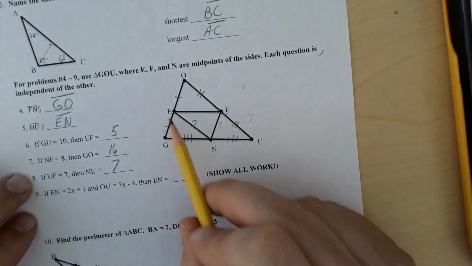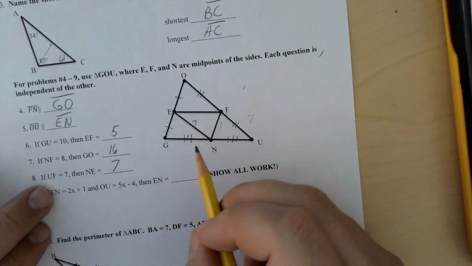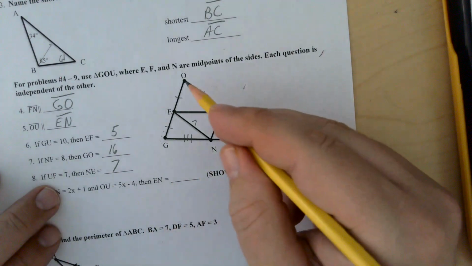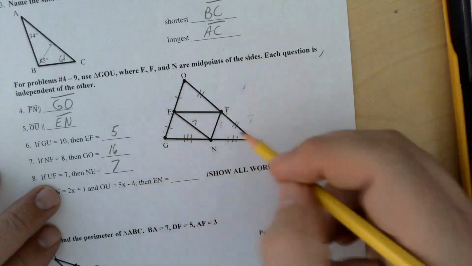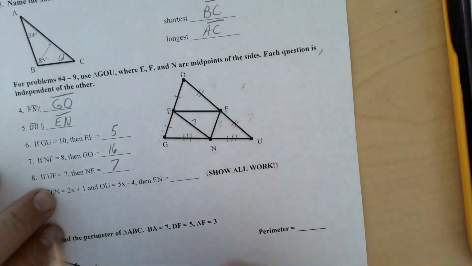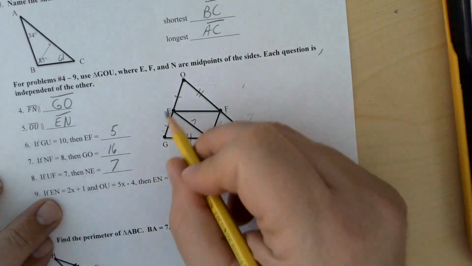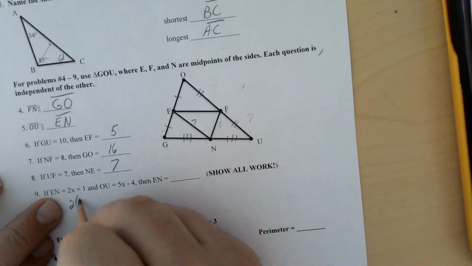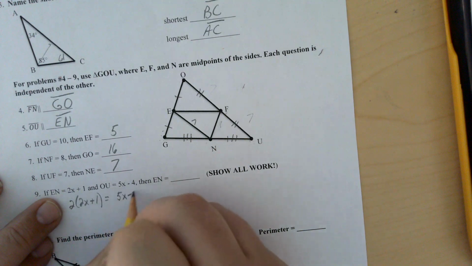I am telling you, a mid-segment EN is going to be equal to half of OU, which is this expression. Now, you could take half of OU, but I'll tell you right now, it's easier to double the EN. So if I take the mid-segment and multiply it by 2, that's going to equal 5x minus 4.